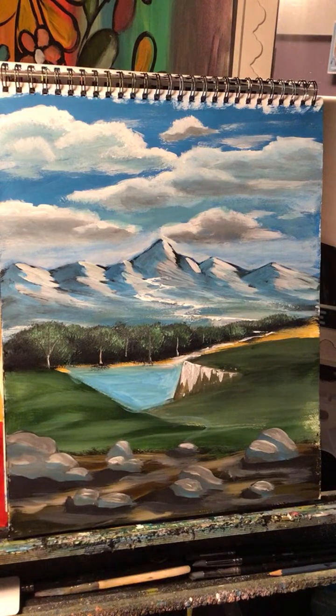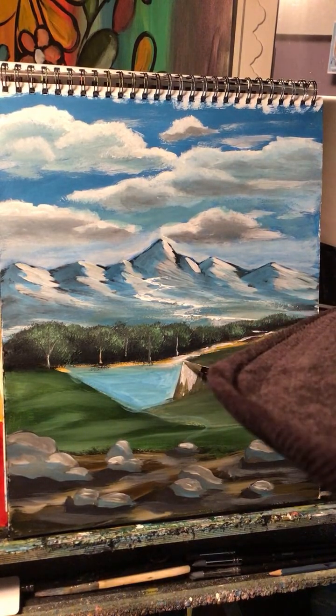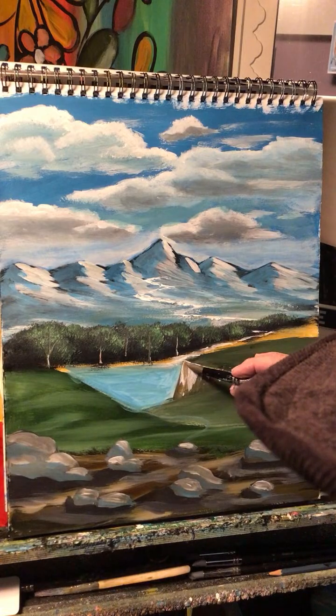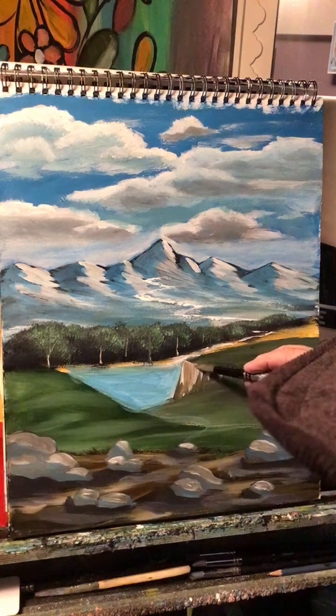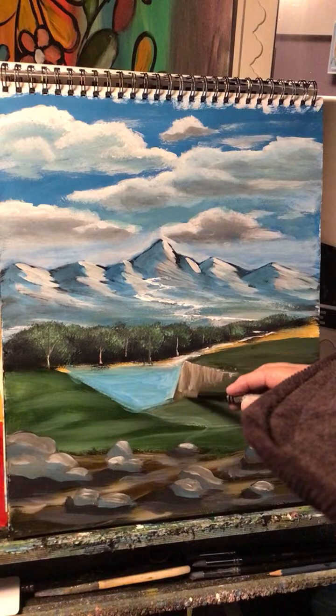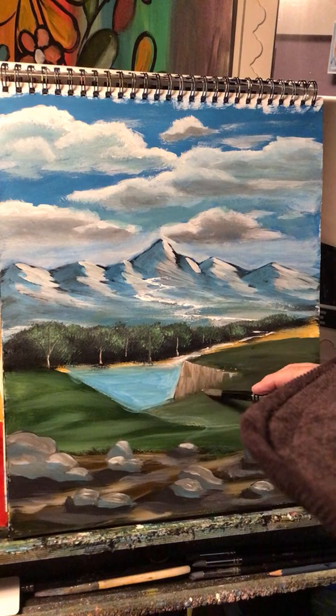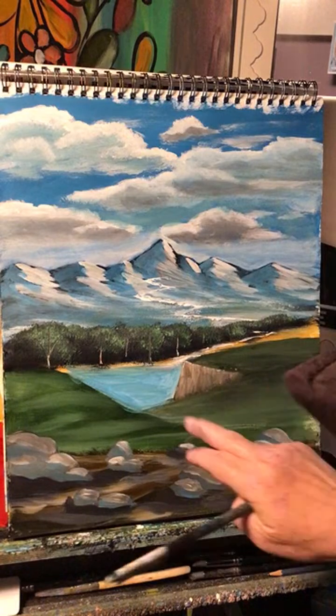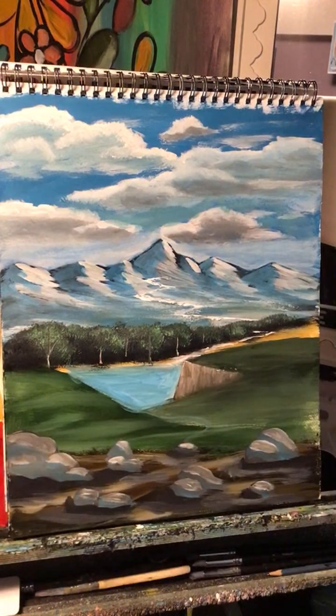Let's do some trees. I'm going to use an acrylic fan brush this time.